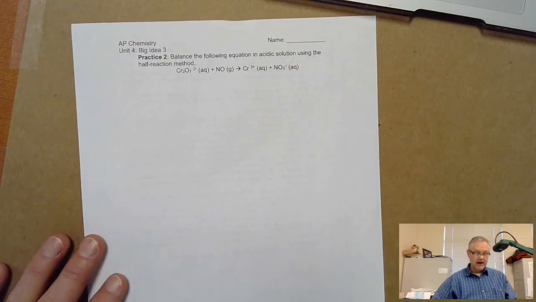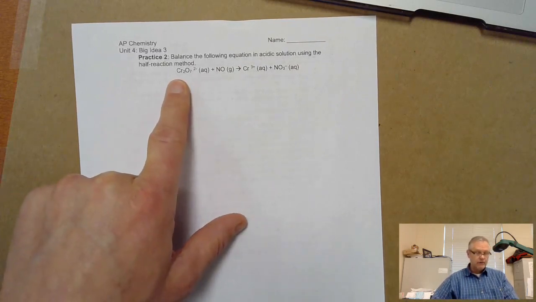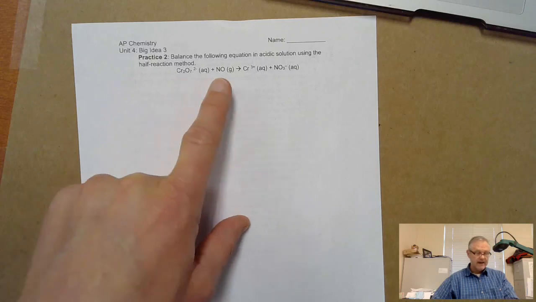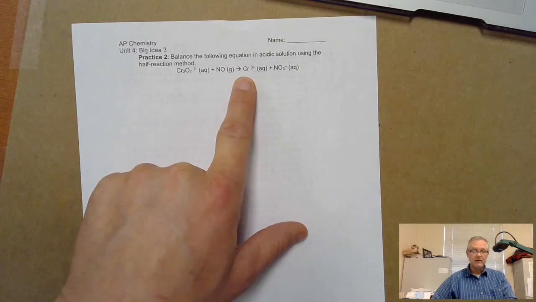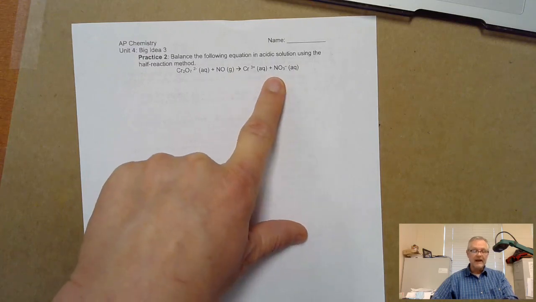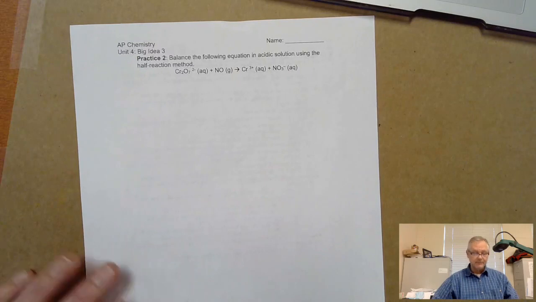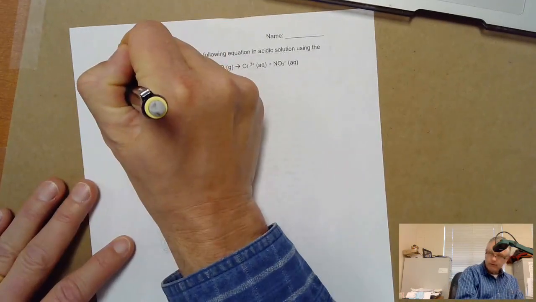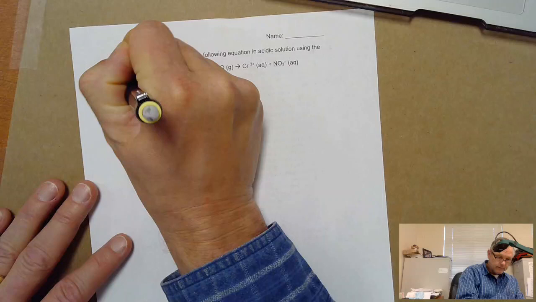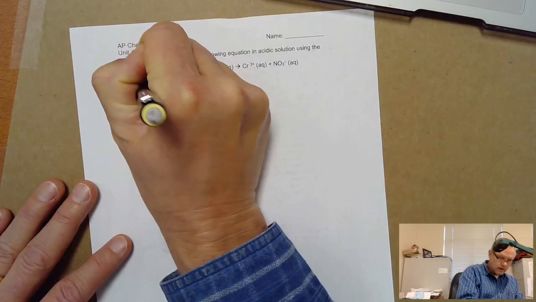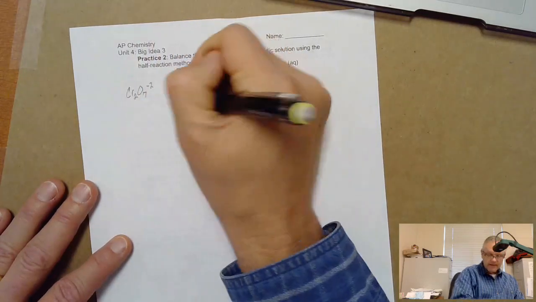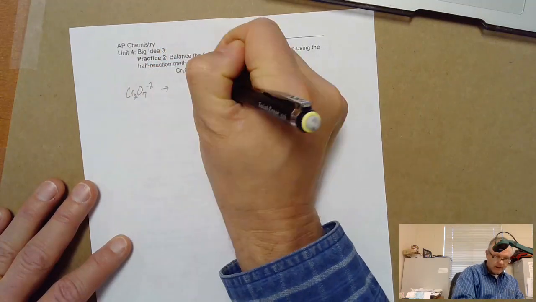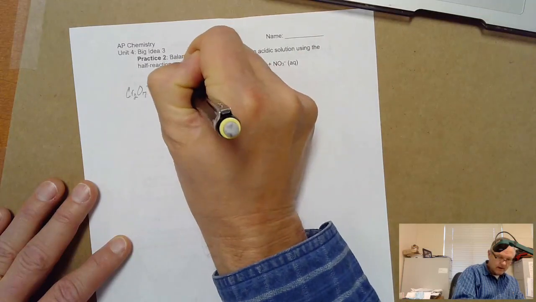So in this one I have a dichromate and a nitrogen monoxide, and it yields a chromium ion and a nitrate ion. So I'm going to go ahead and write it as my two half reactions. The first one is going to be Cr2O7 with a -2, and that is going to yield, on the other side, Cr plus 3. So that's the first one.